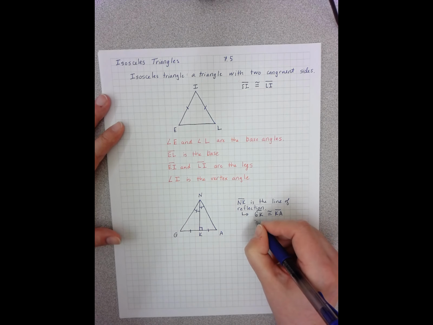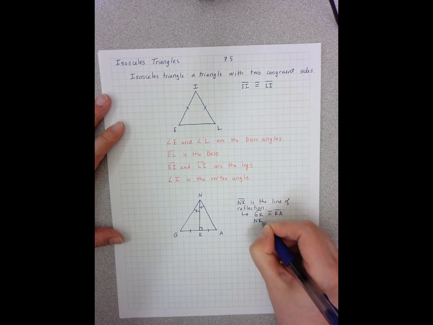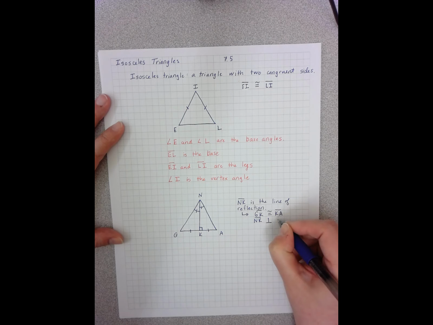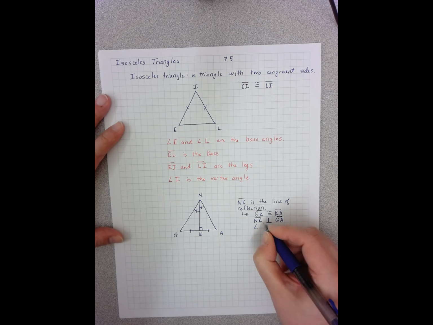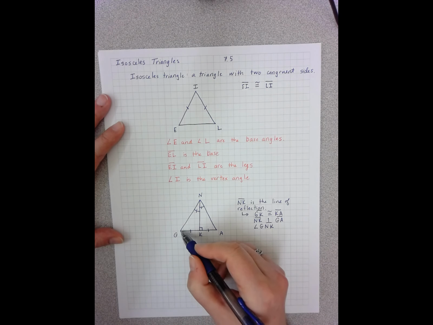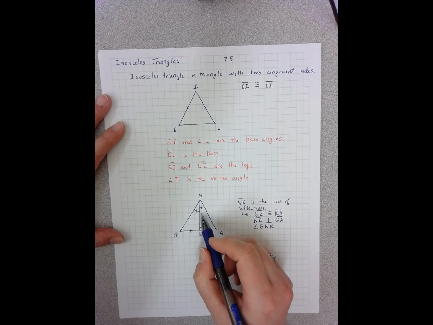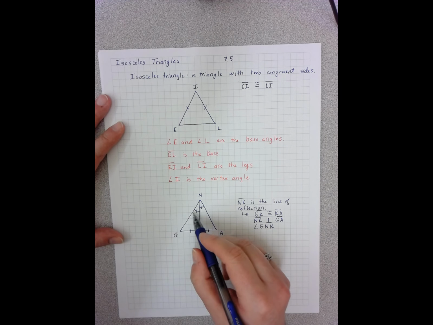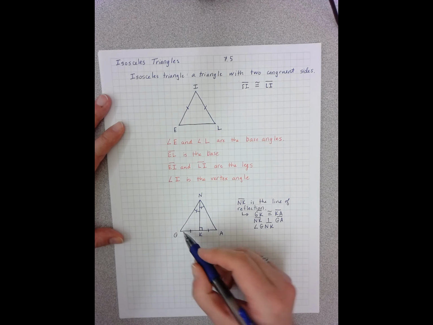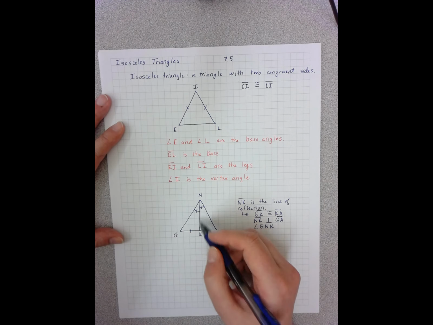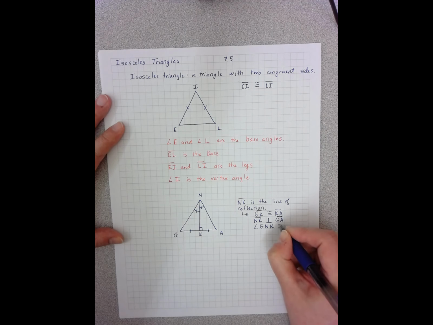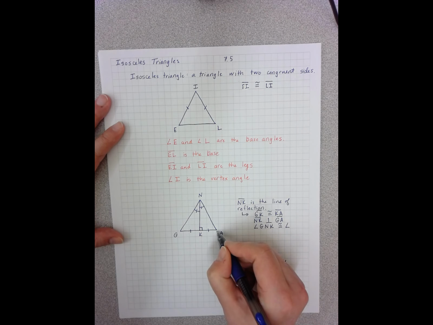It causes NK to be perpendicular to GA. And angle GNK, remember we need the three letters because there are three angles here, the small one and then the whole big one. So one of the small ones, GNK, is congruent to angle ANK.